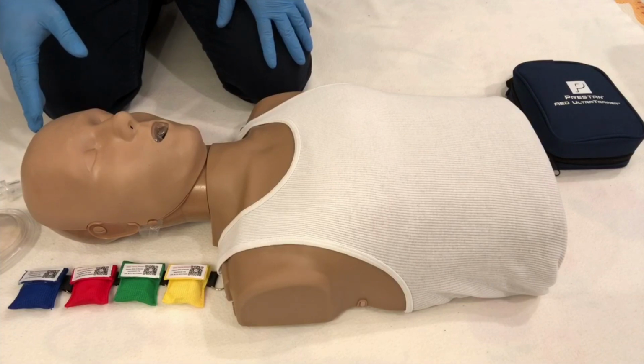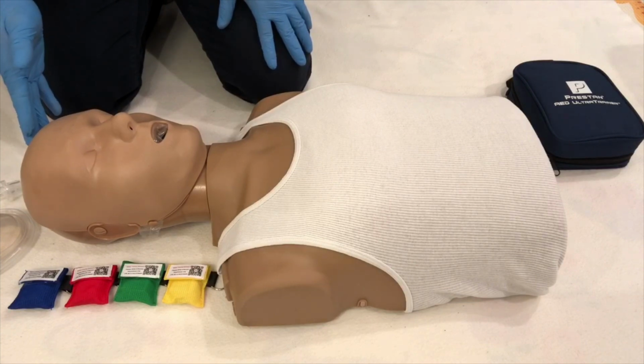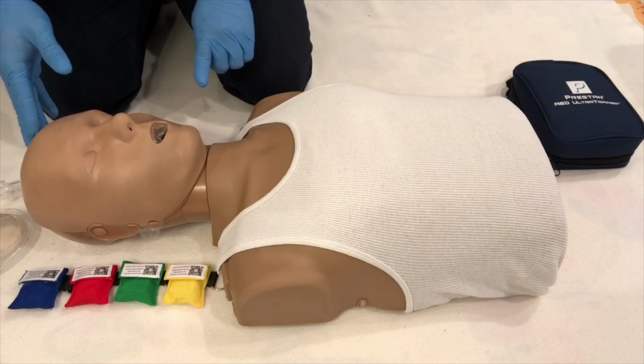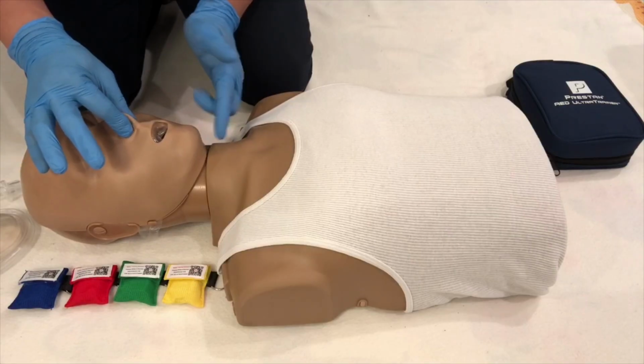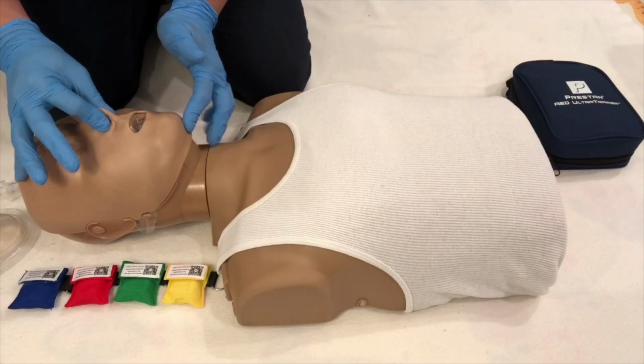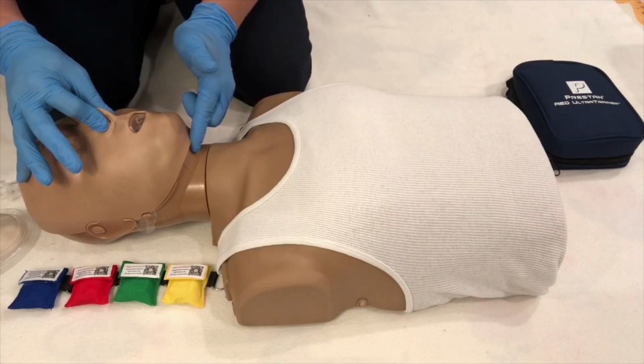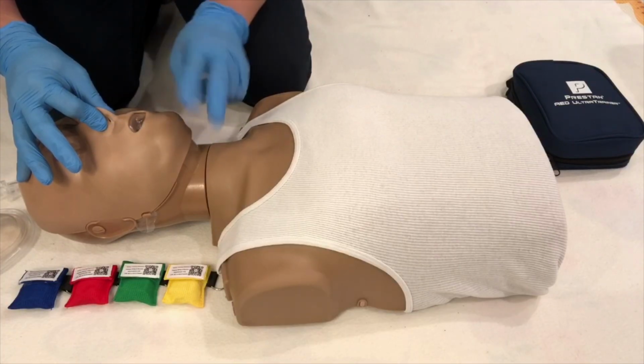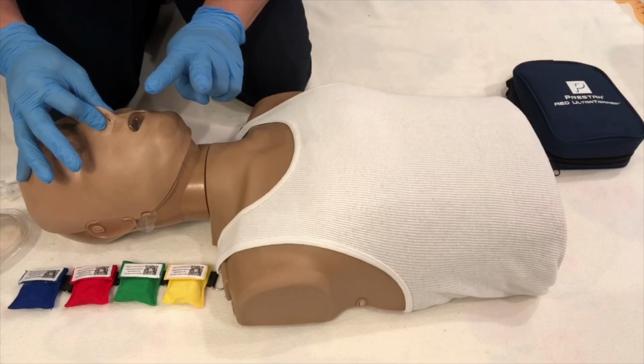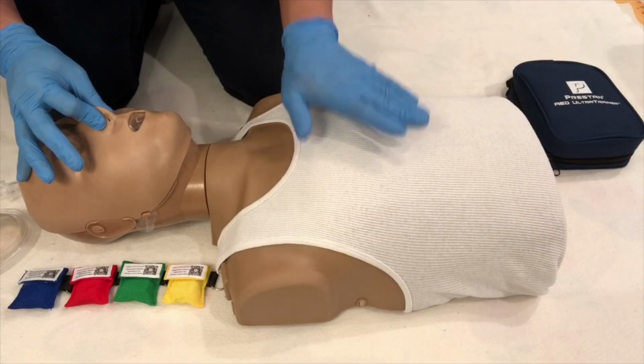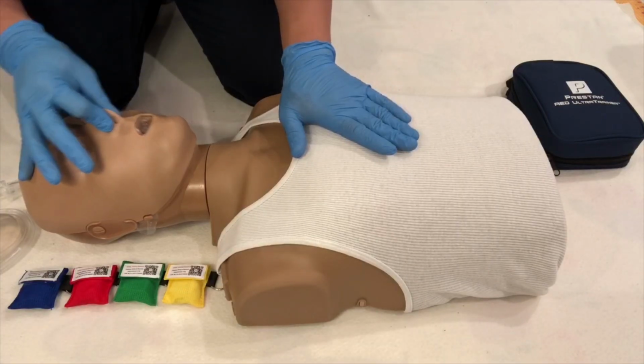There are several techniques you can use to give rescue breaths to an adult. The first is mouth-to-mouth rescue breathing. Pinch the nose, tilt the head back by lifting the chin to open the airway. Seal your lips around theirs, and you get to attempt 2 rescue breaths after 30 chest compressions. You're going to look for chest rise and fall with each breath.